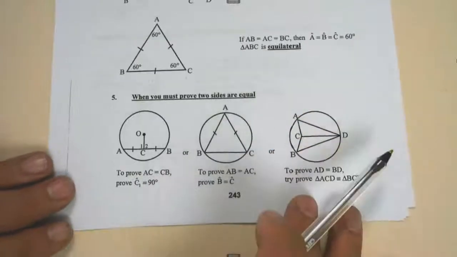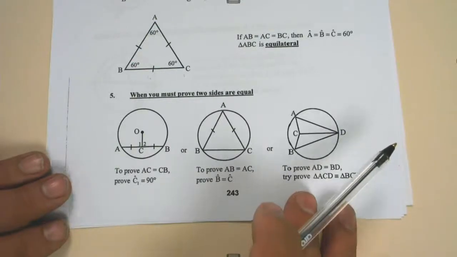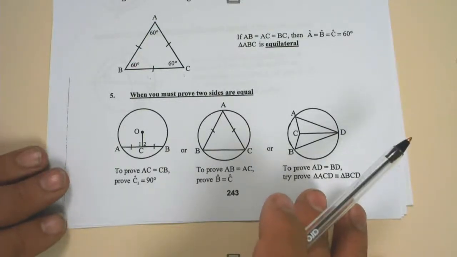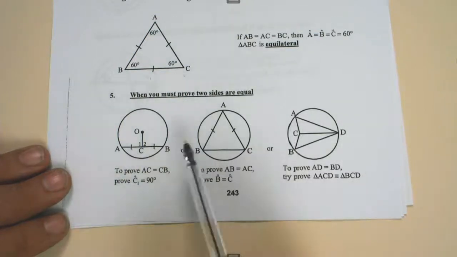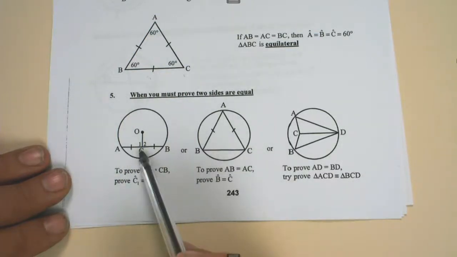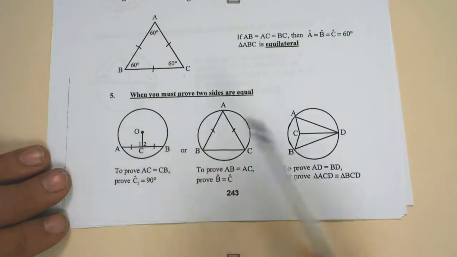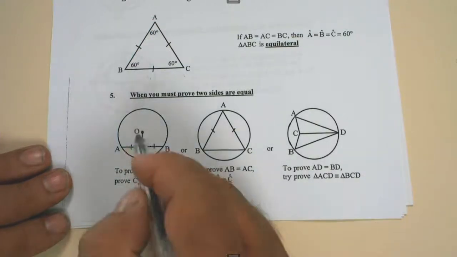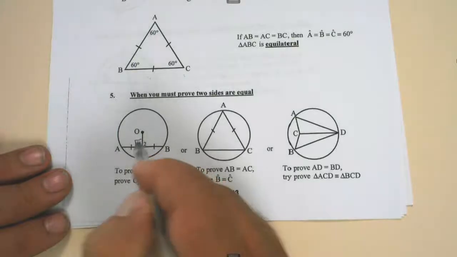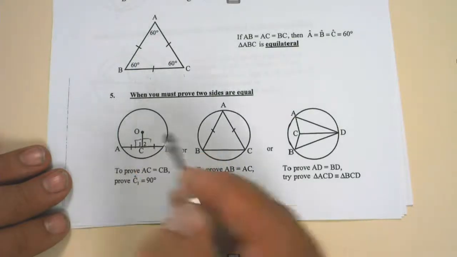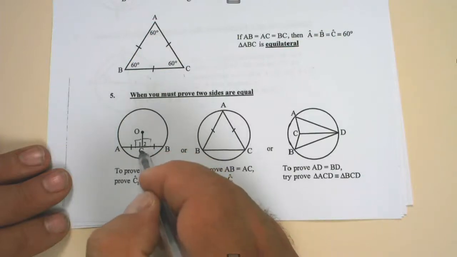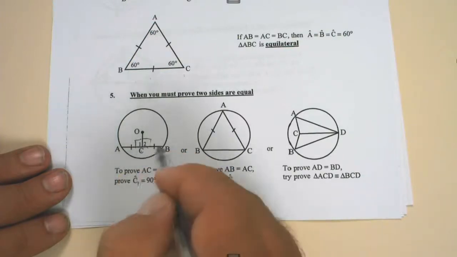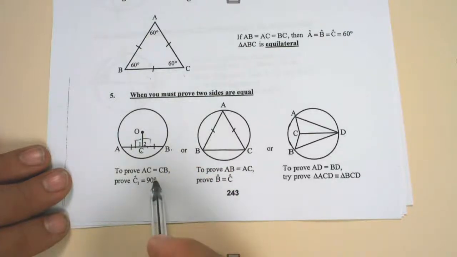Now, we did mention that there are certain key words that we need to look for. But let's just have a look at the following. If they say to you, prove that AC is equal to CB, what do we need to prove? If we prove that angle C1 is 90, or that angle C2 is 90 degrees, then we know that a line drawn from the center of a circle perpendicular to the chord will bisect the chord. Then we would have proven that AC is equal to CB.